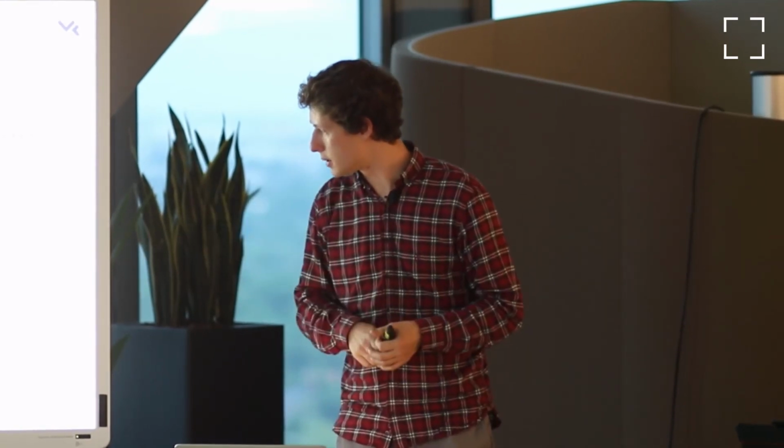And Google is pretty much killing the race right now, like in a big way.